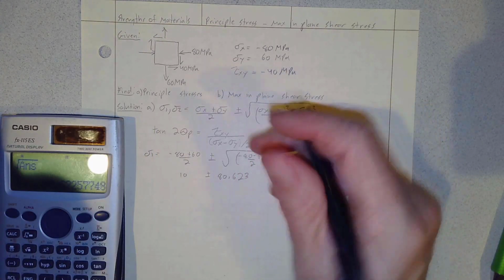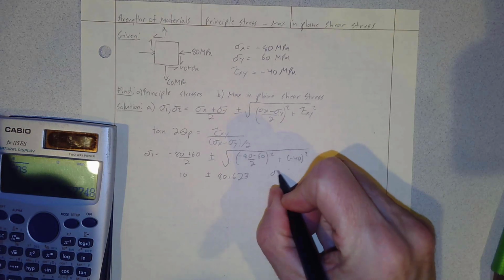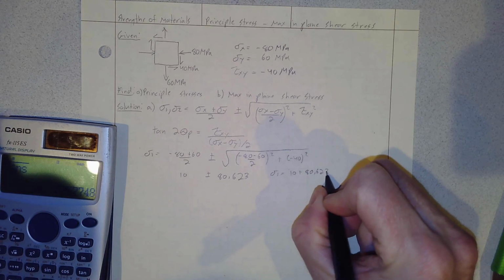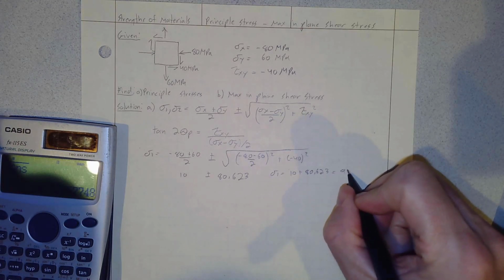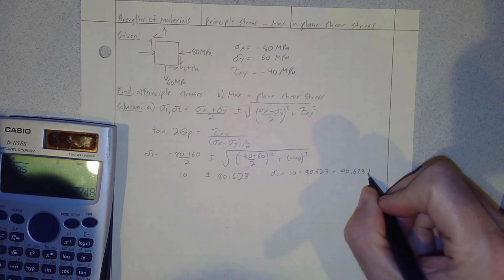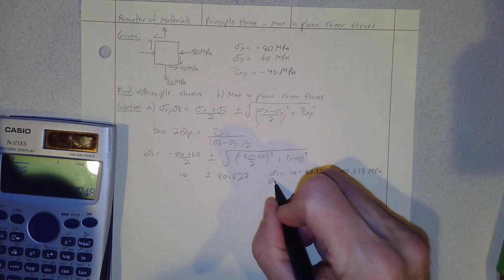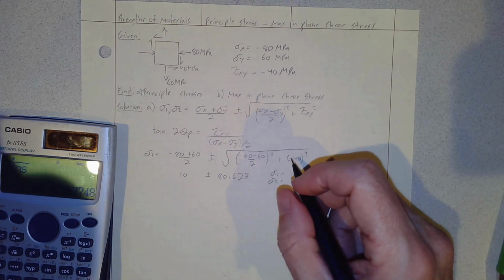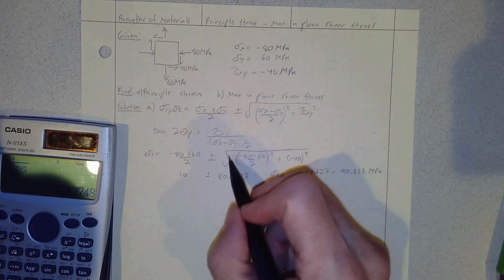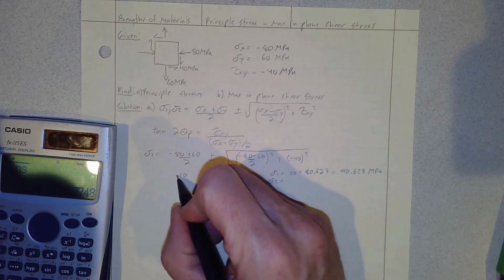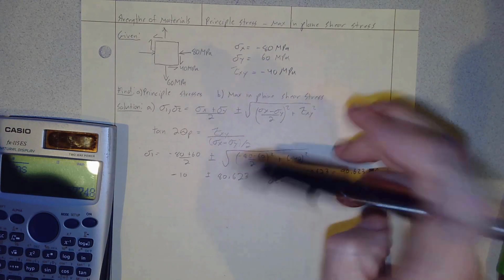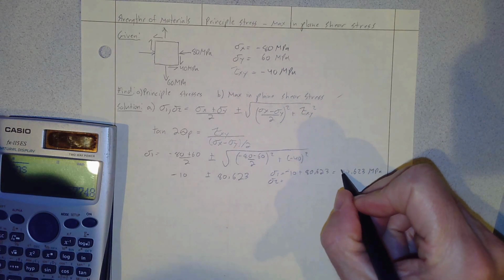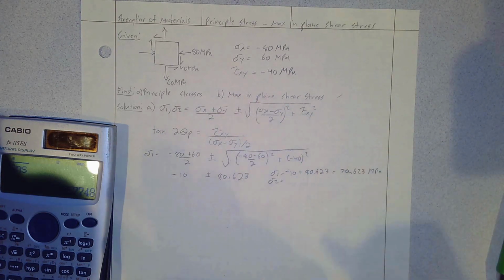Okay, so sigma 1 then equals 10 plus 80.623. So it's going to be equal to 90.623 megapascals. Sigma 2 equals 10. Oh, you know, looking back, there was a negative in front of that I missed. Negative 10. So this is negative 10. So really this is 70.623.